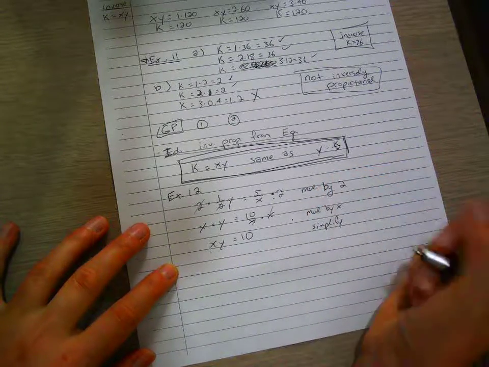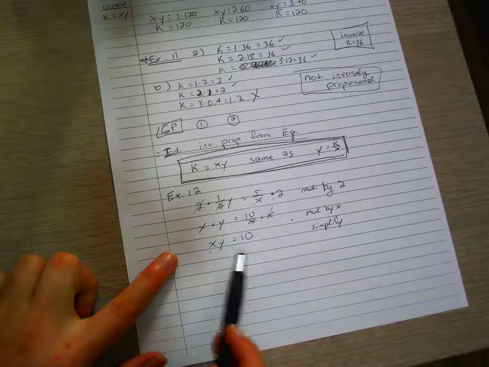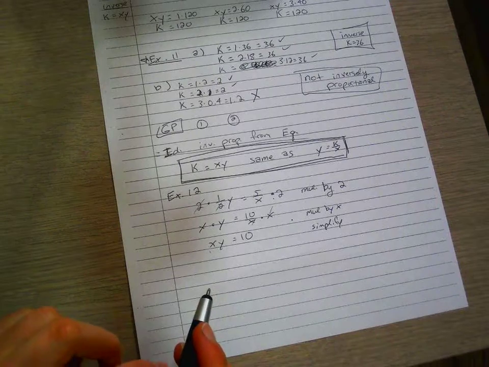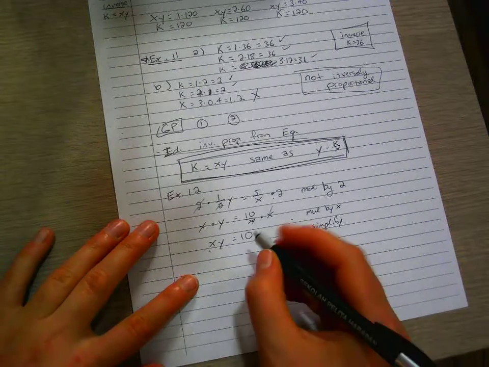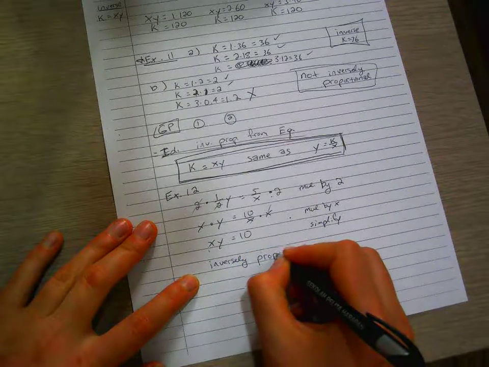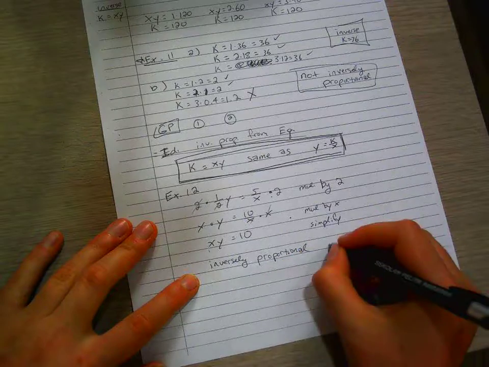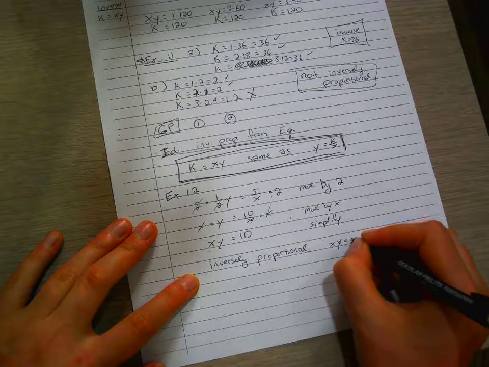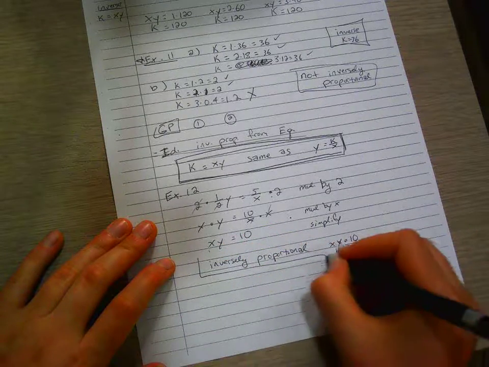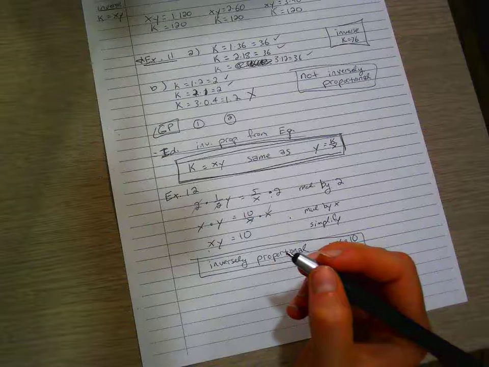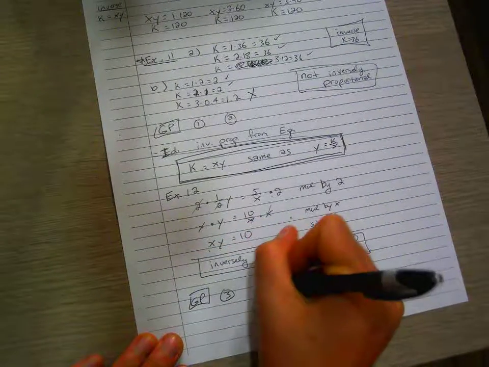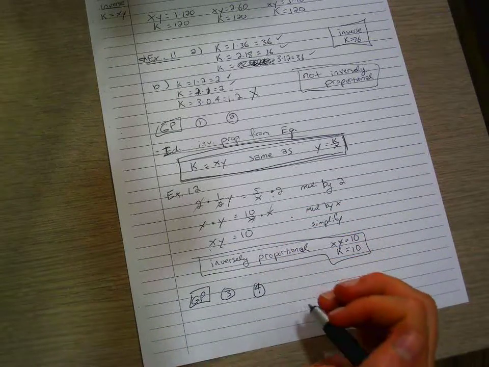So we could say, after this is simplified, that it is inversely proportional, and the constant of proportionality is 10. So if xy equals 10, we could say that k equals 10. And that is our constant of proportionality. Go ahead and try this in guided practice 3 and 4. And that is all for part 1.